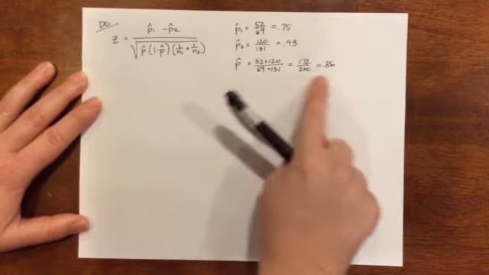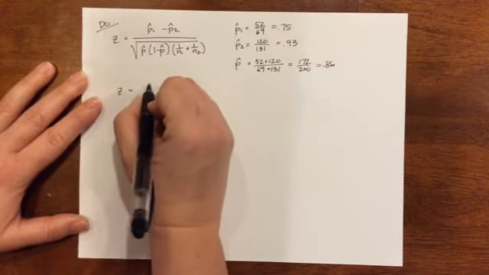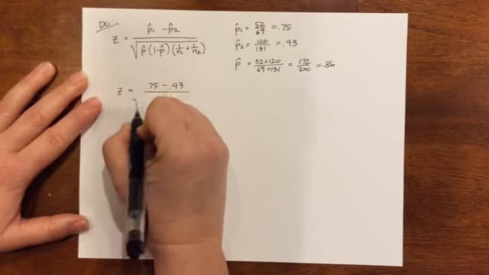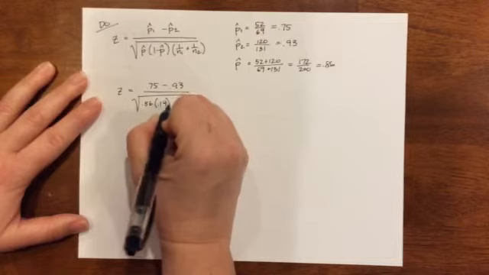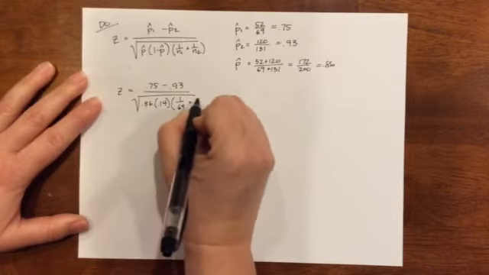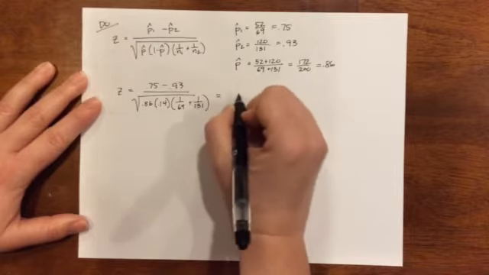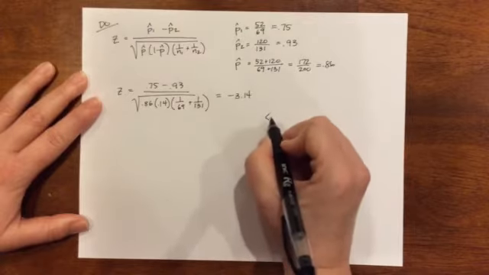Okay, so now that you've got all these numbers, we're ready to substitute into here. So we're going to do 75 minus 93 over 86 times 14, that's the complement, times the first sample size plus the second sample size. Okay, and when you do that, you get negative 3.14, and we're ready to look that up.